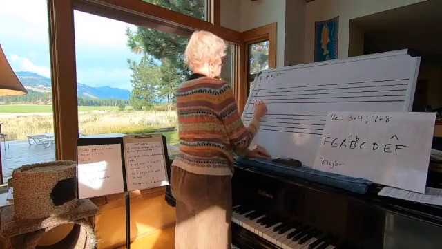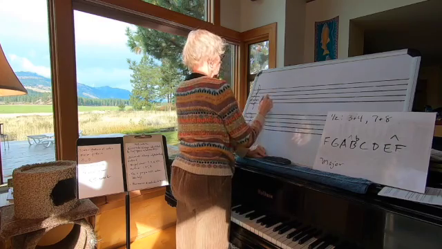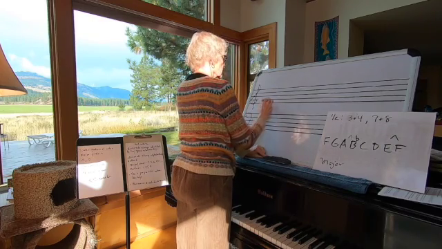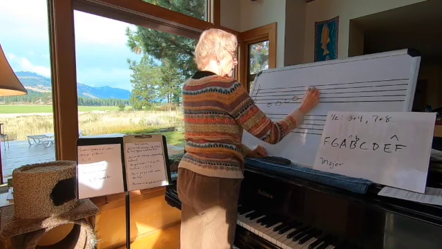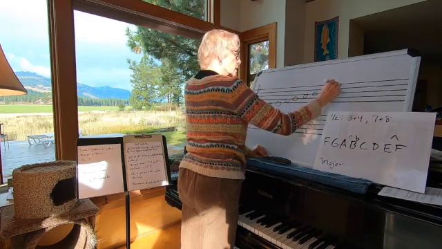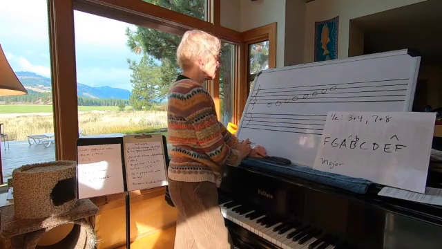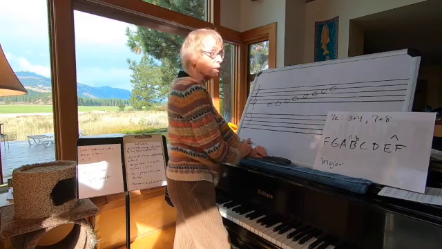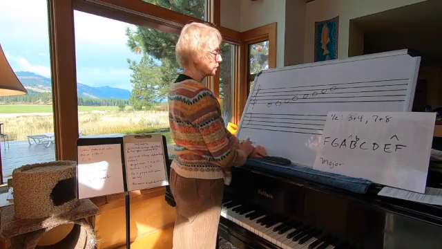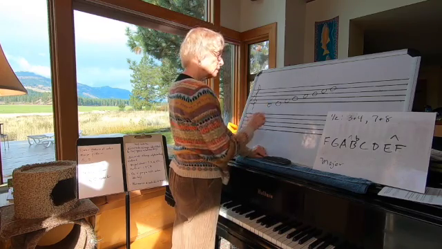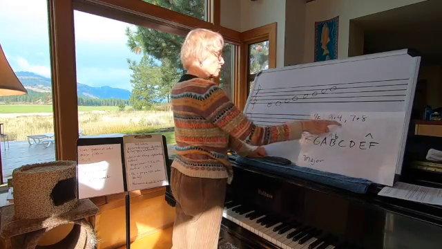Let's start on D. And we're going to end up writing a D major scale. We're going to start on D, E, F, G, A, B, C, D. So right off the bat, you know there's going to be a key signature in the key of D, and many of you might already be familiar with the key signatures. We need to have a half step between 3 and 4, 7 and 8.